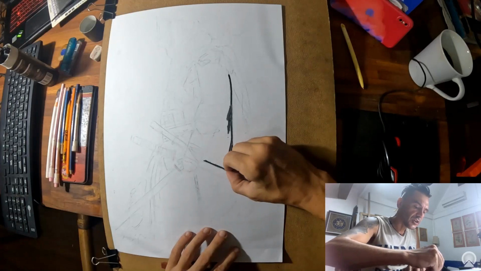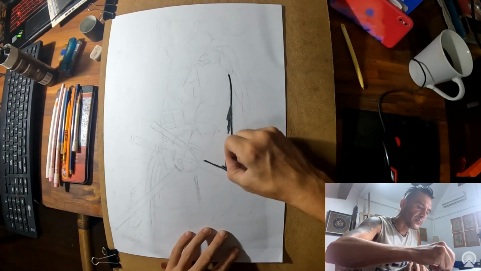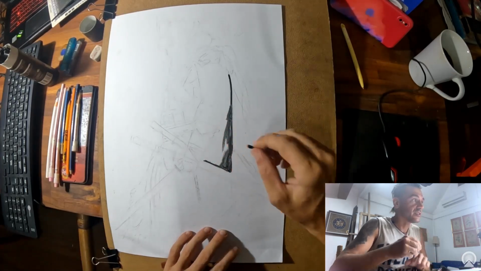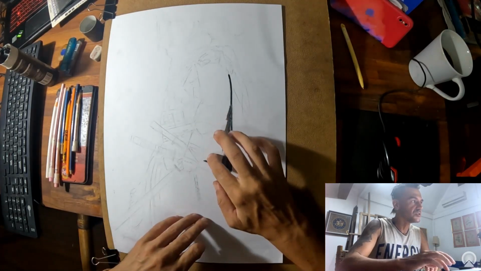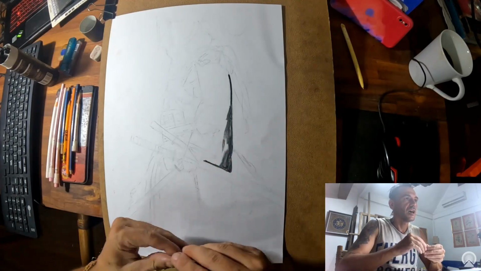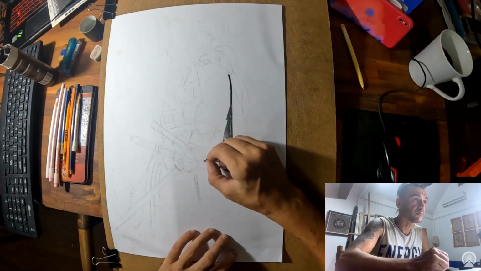So I can use this black color to quickly cover a big amount of the samurai, right? And even if there will be some little parts with lighter things, at some spots, or some little more details.